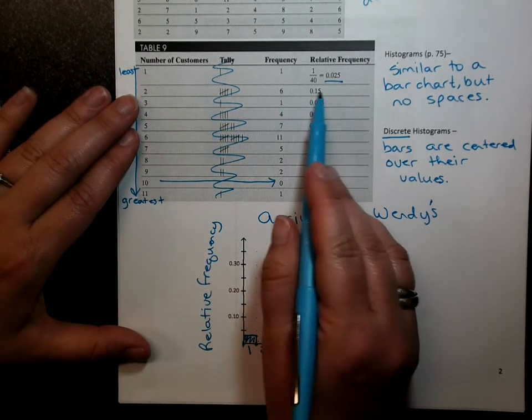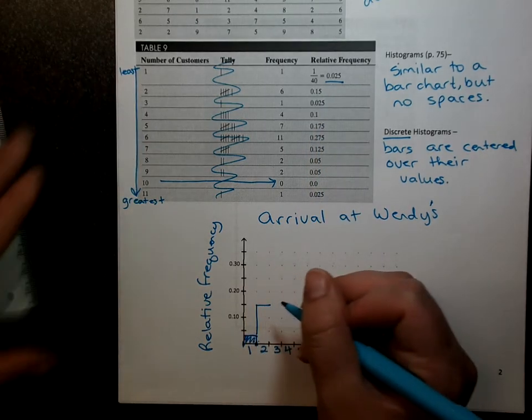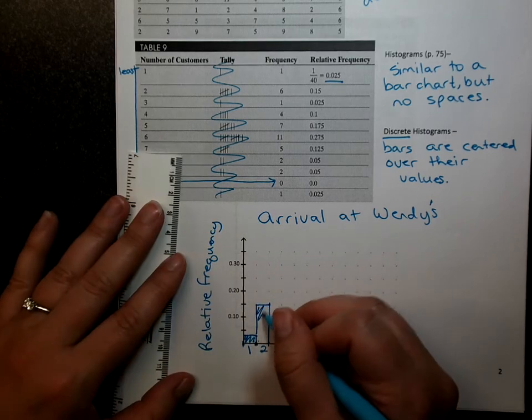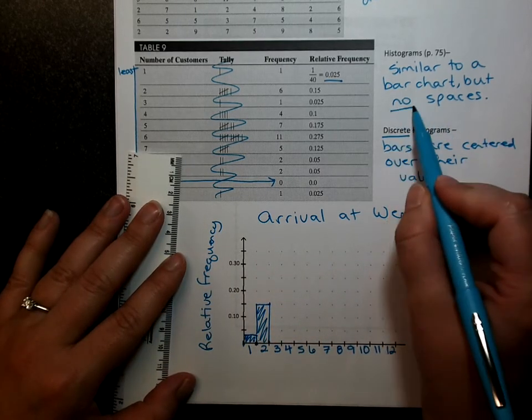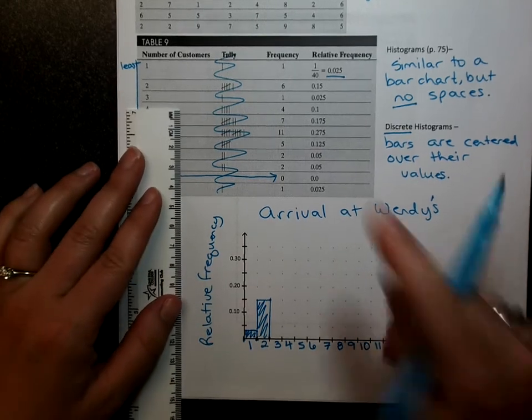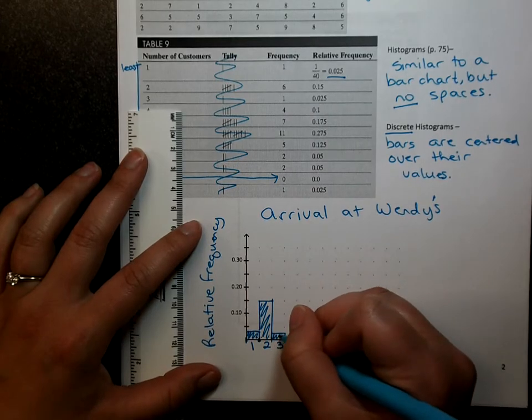For 2, the relative frequency was 0.15. Again, you can use your ruler to kind of help you out. The bars touch, so there's no spaces. And they're centered over their values.